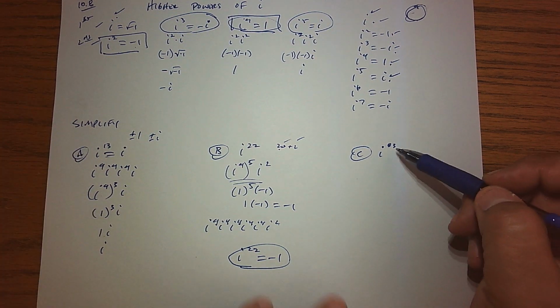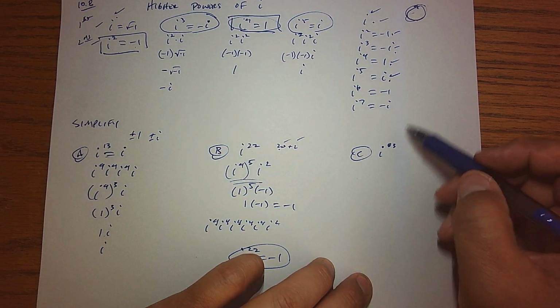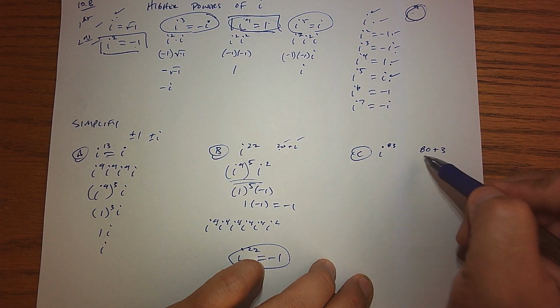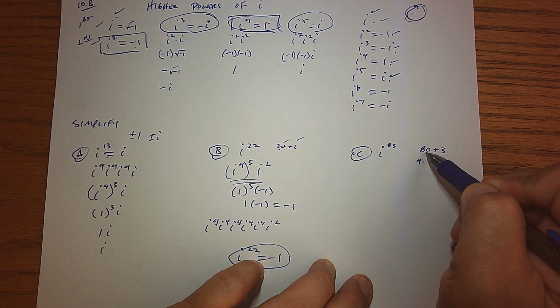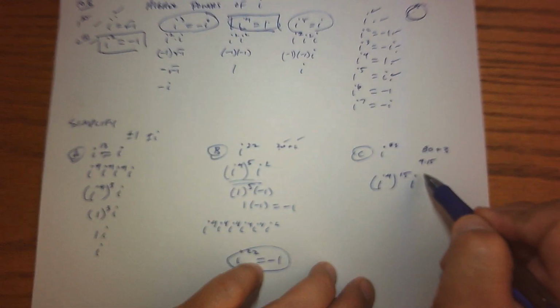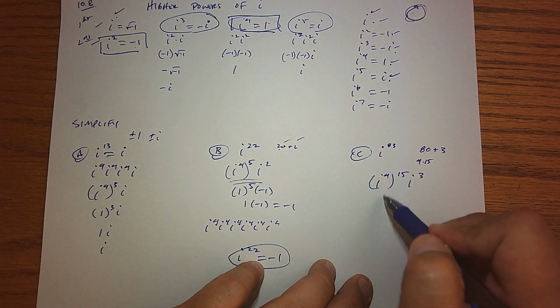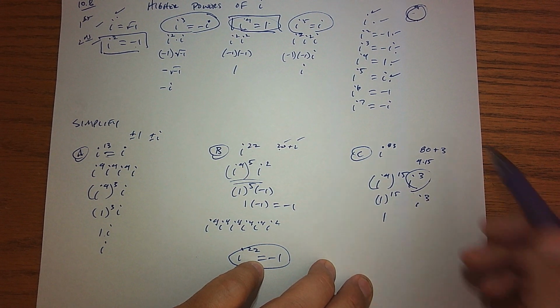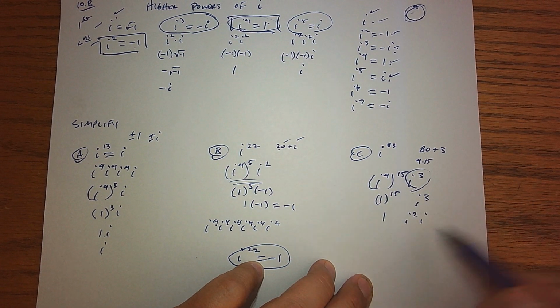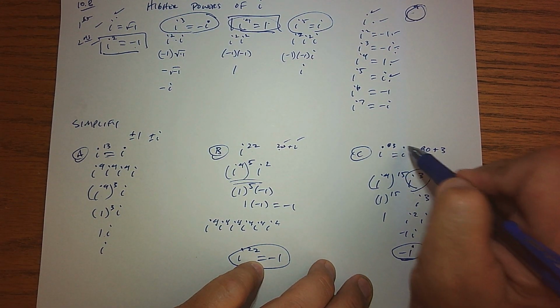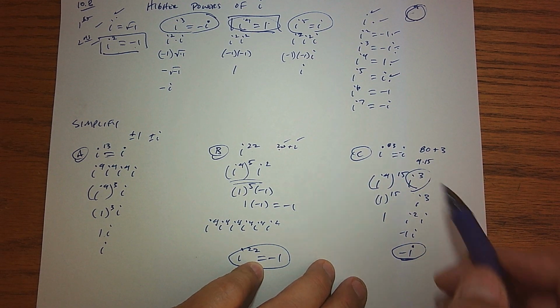And then last but not least, 83. Oh my goodness, that's a pretty big number. But if we think in terms of fours, what we're looking at here is 80 plus 3. And 80 is basically 4 times, make sure I get this right, 15. So we're looking at i to the fourth to the 15th power, and then we have an i cubed. So that effectively is 1. So it really comes down to figuring out what i to the third is. Well, either you memorized it or you just keep breaking that down, which is negative 1 times i. So we get negative i as our final answer. So i to the third is negative i.